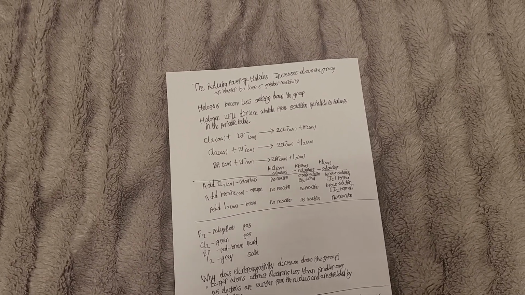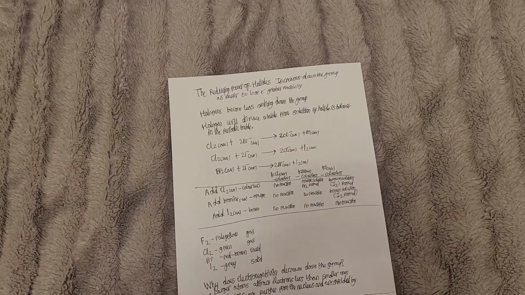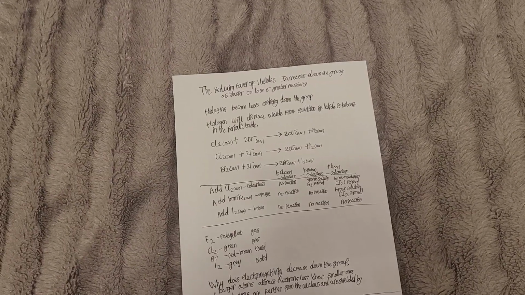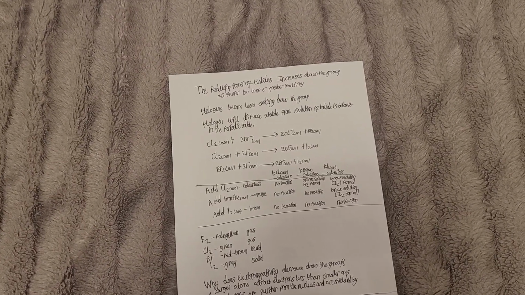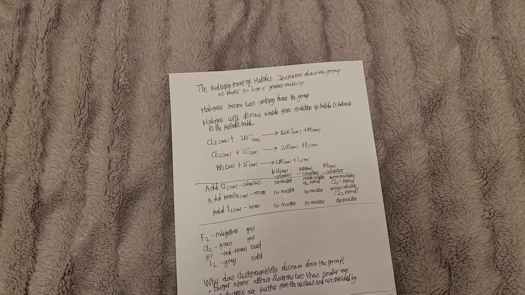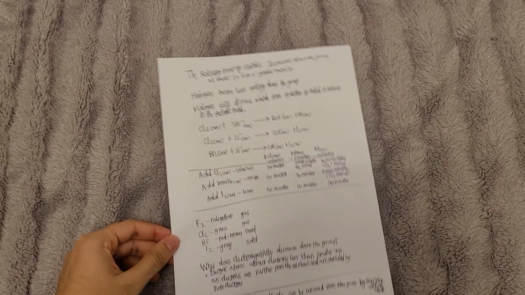Why does electronegativity decrease down the group? Well, larger atoms attract electrons less than smaller ones, as the electrons are further away from the nucleus and are shielded by more electrons.